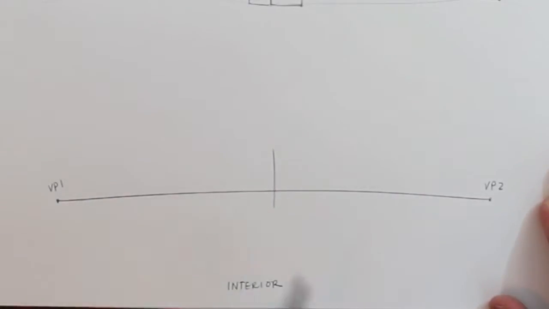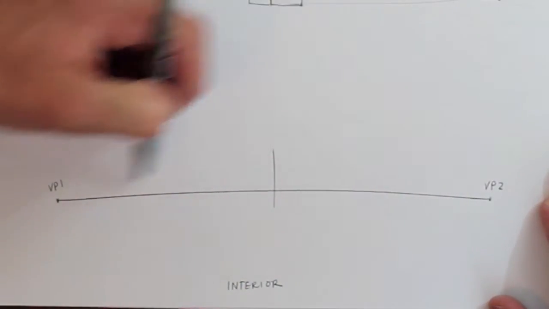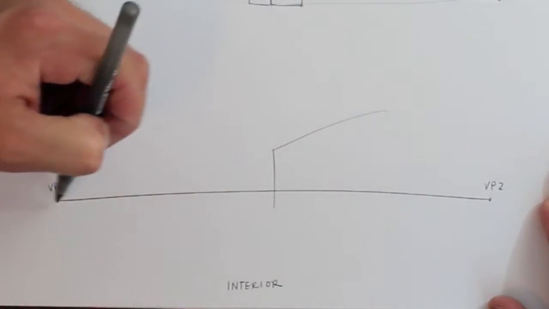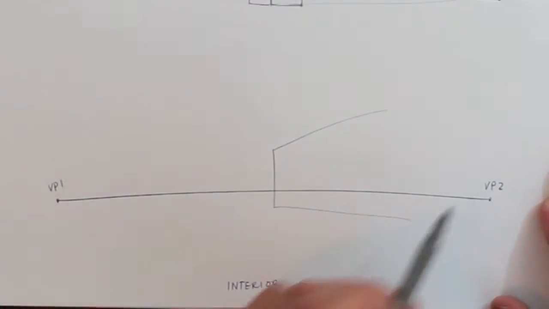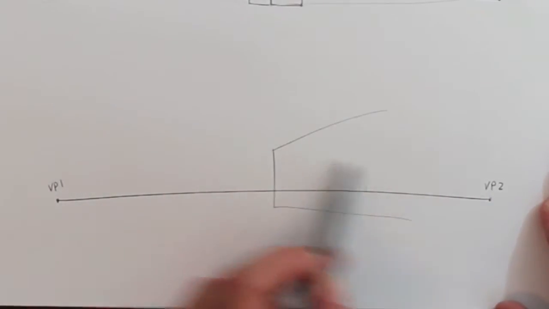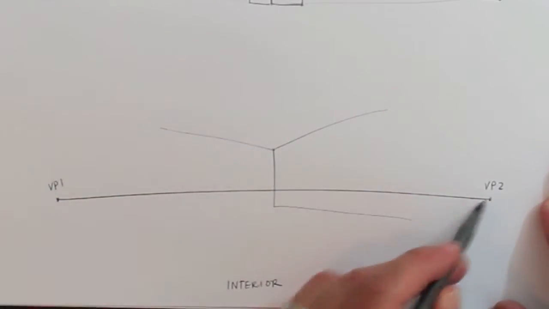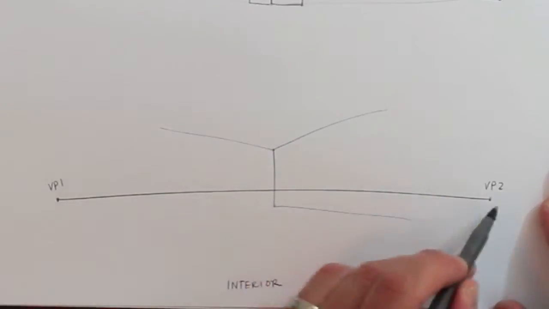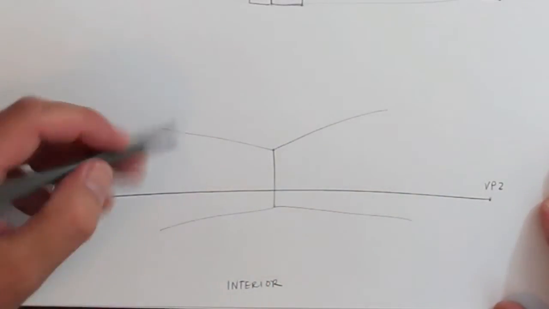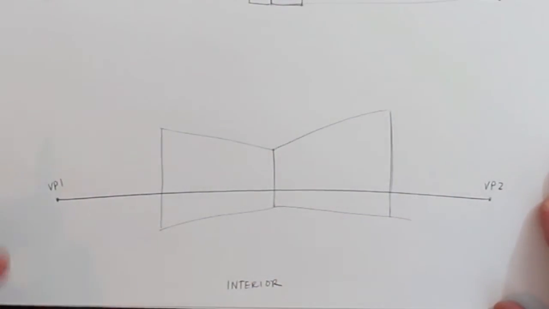The difference when you move to interior view is instead of drawing back toward vanishing point 1, you still line up with it, but you extend it away from the vanishing point. Same thing here for vanishing point 2. Instead of drawing the guidelines to vanishing point 2, you extend them away from vanishing point 2. And come down here and do the same thing. Okay, and then you draw the corners of the room or the interior of the wall.